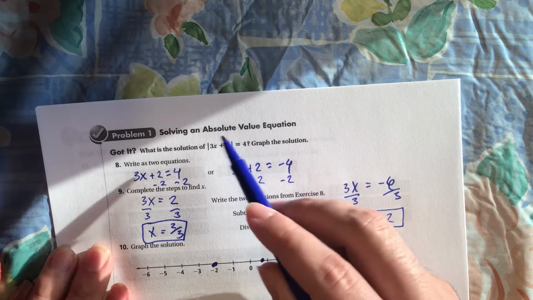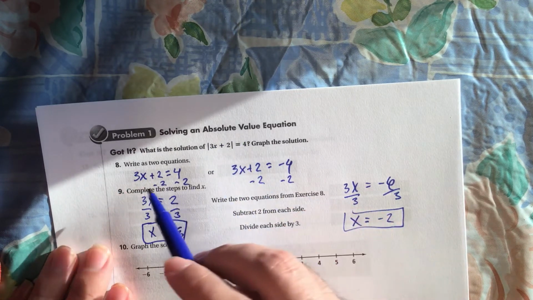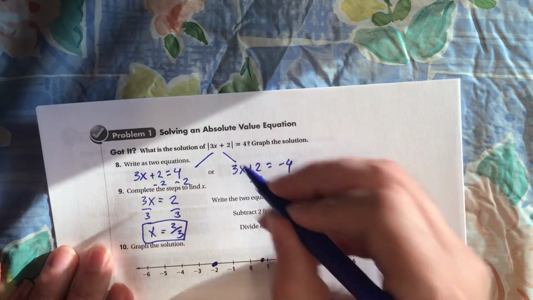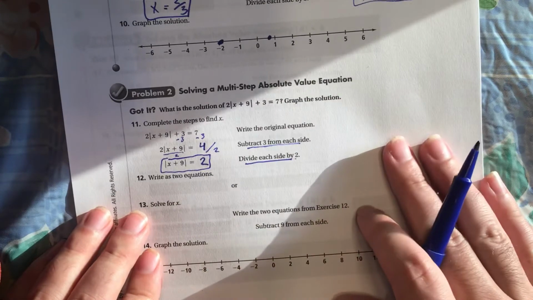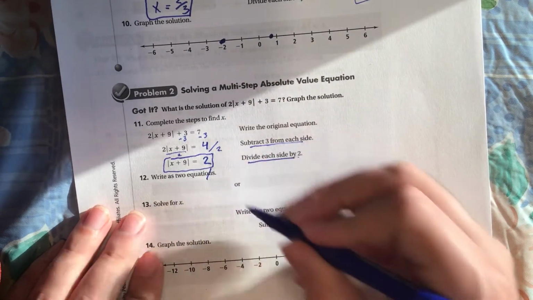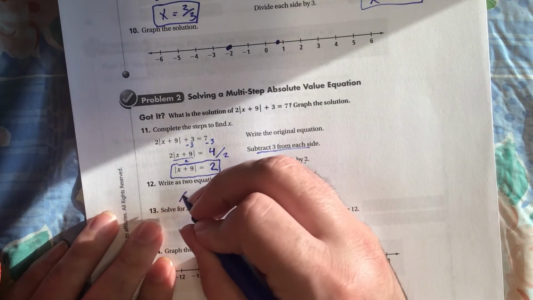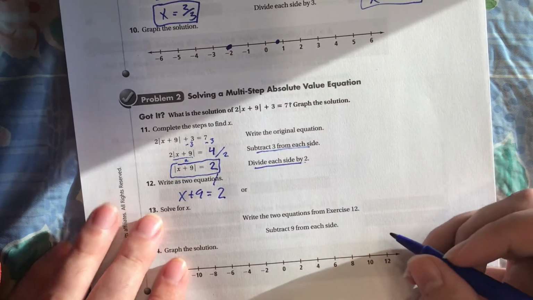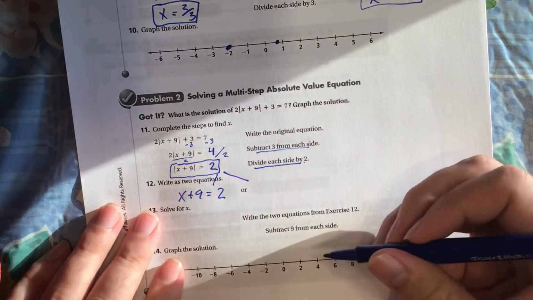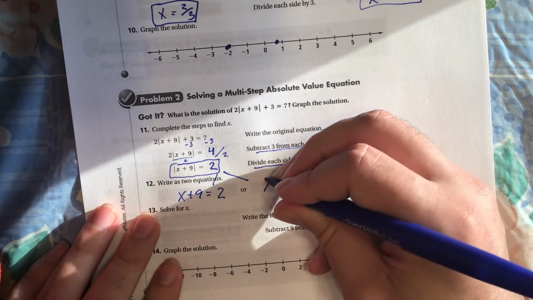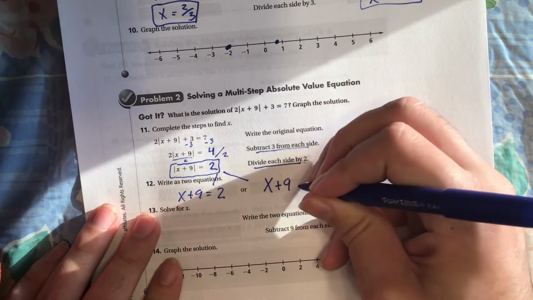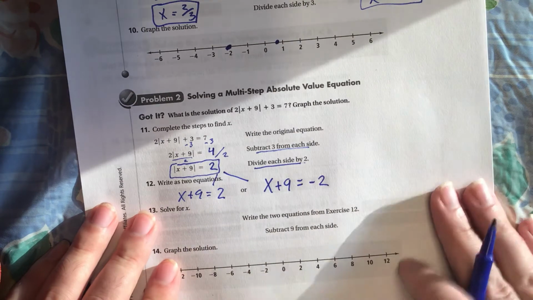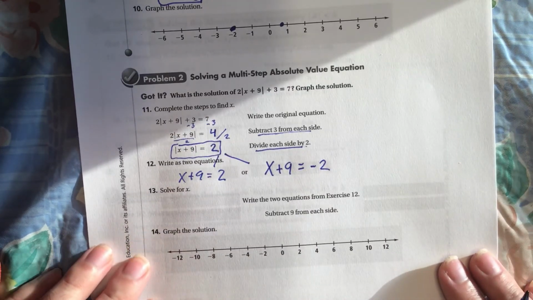This had no numbers outside the absolute value, and it was ready to be broken down into our two sort of equations here. We can now take this and break it down to our regular equation. X plus 9 equals 2. Just rewrite it, lose the absolute value, and we can go to our sort of negative route that figures out what makes x plus 9 equal to negative 2. Make the number on the other side negative. And now solve them like normal.